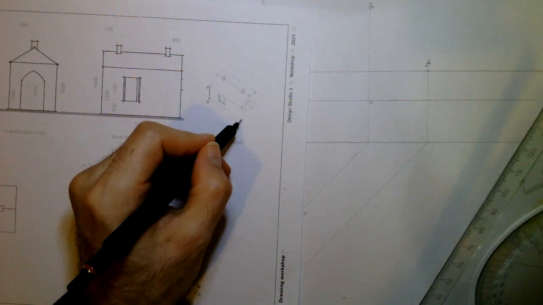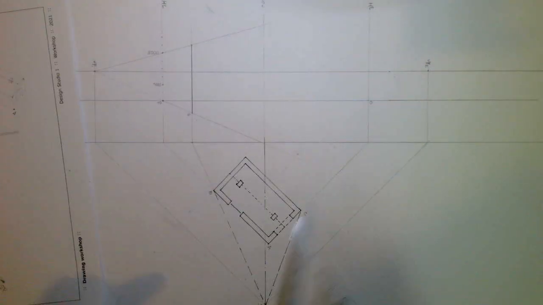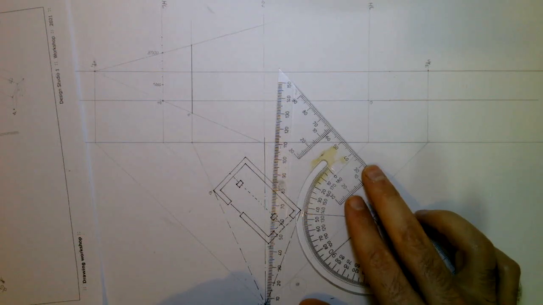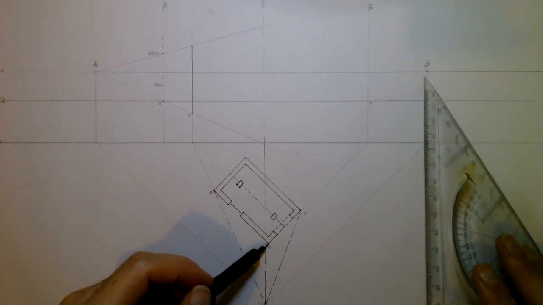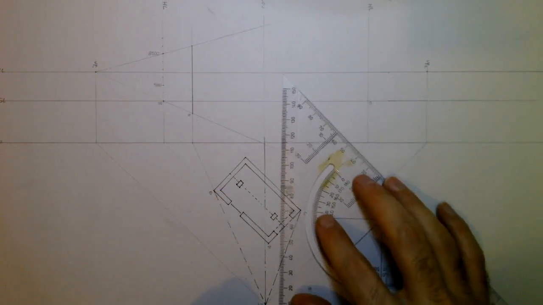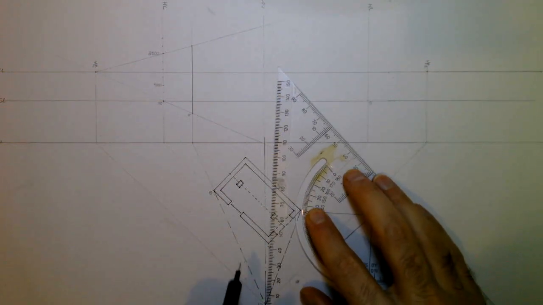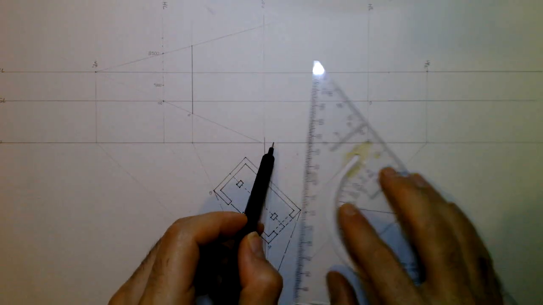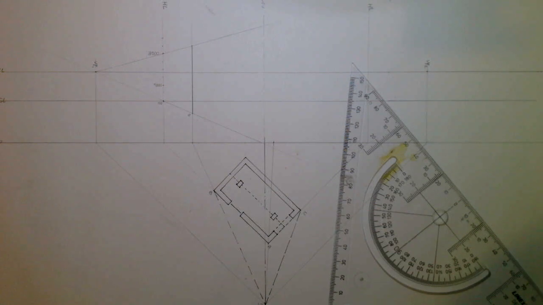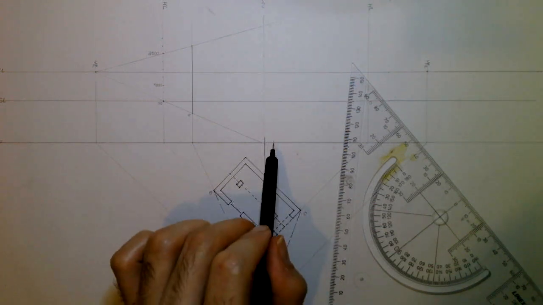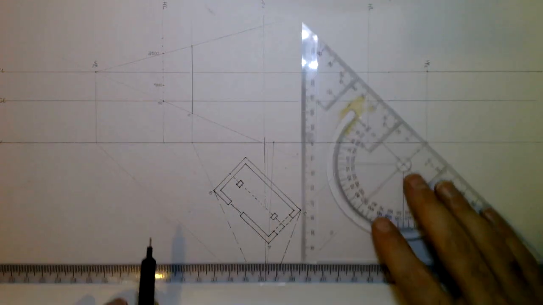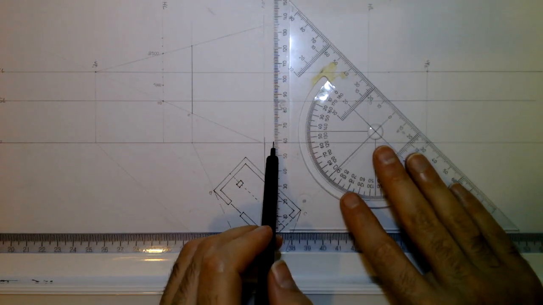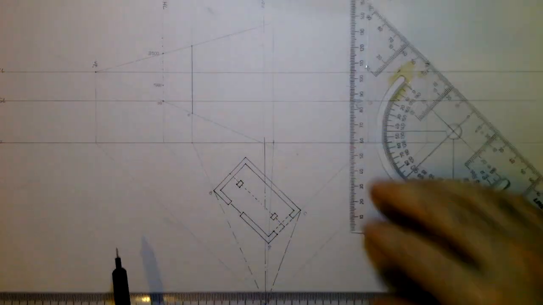So if you were to draw point A, which is there, we would do the same. Any point you want to find from the plan, you draw a line from where you're standing, the station point, and you pass through that to hit the picture plane. Imagine you're looking at this point, you get to the picture plane, and you draw that up, projecting from the picture plane.